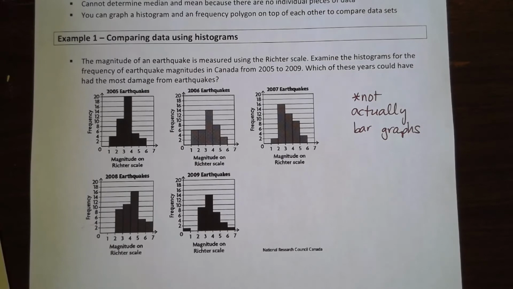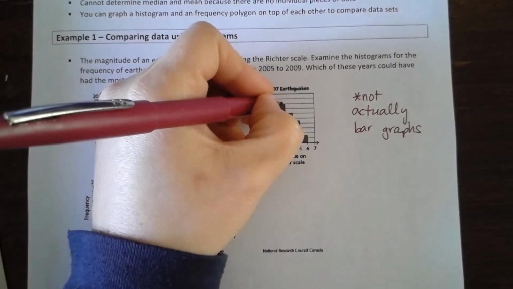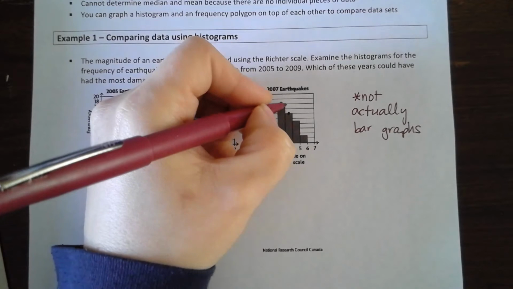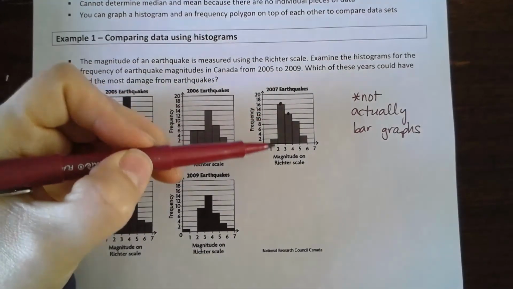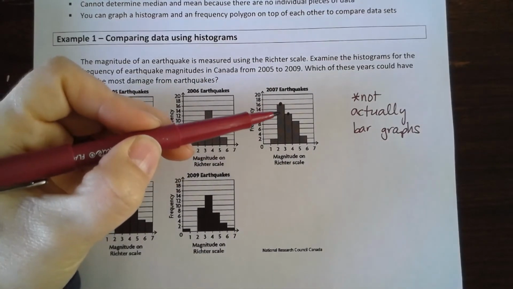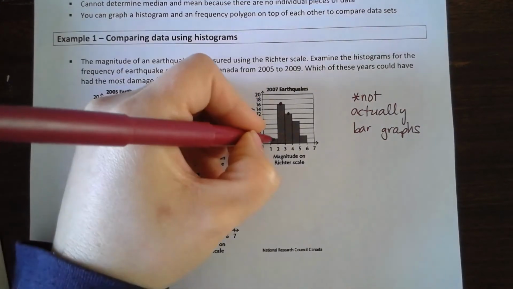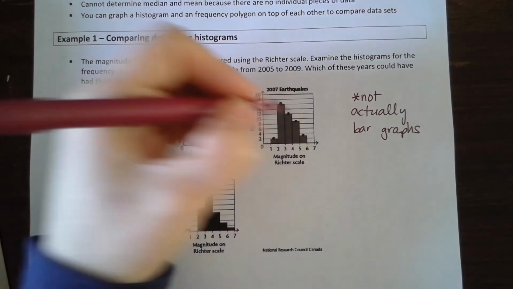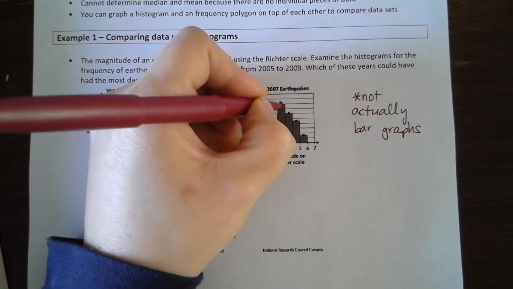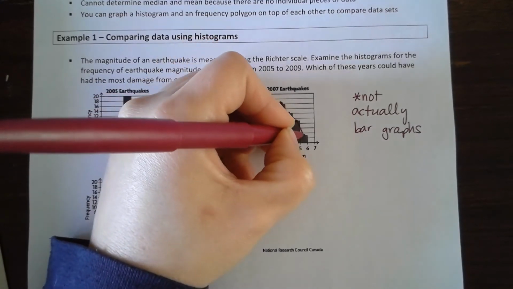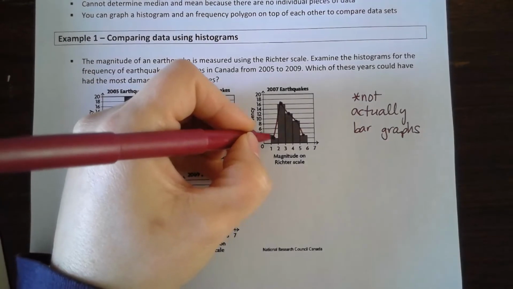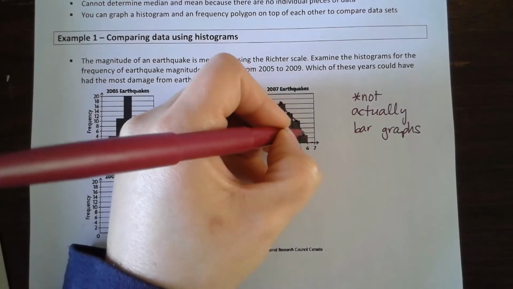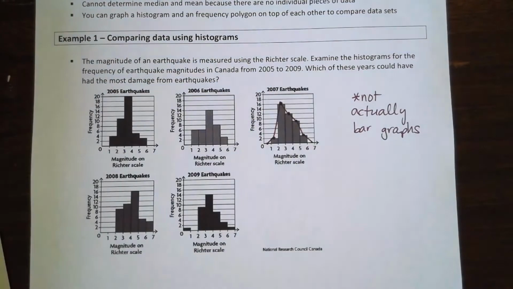Okay, and frequency polygons have the exact same data on them, but instead of representing them in bars, instead of drawing a line and making a bar that goes up to a certain value, we would put a dot in the middle of the interval, and we would connect the dots with a ruler. Not freehand like I'm doing here, but actually with a ruler, and we would carry these all the way down to the x-axis.